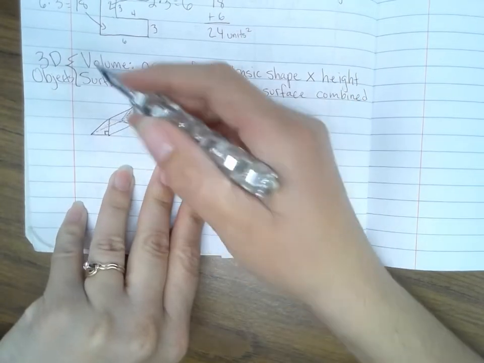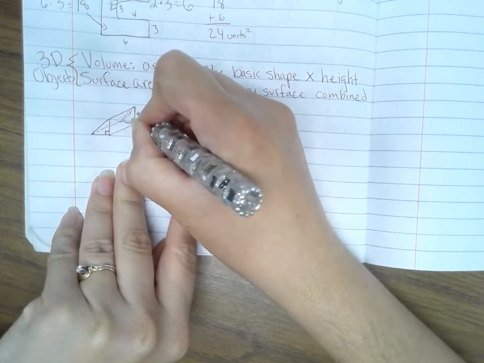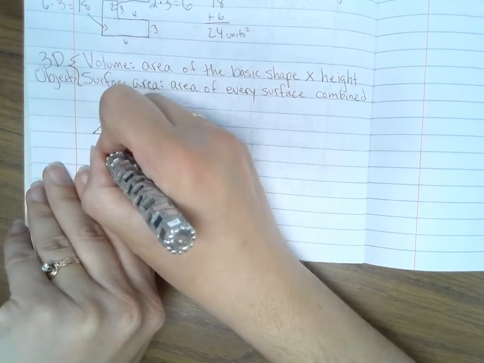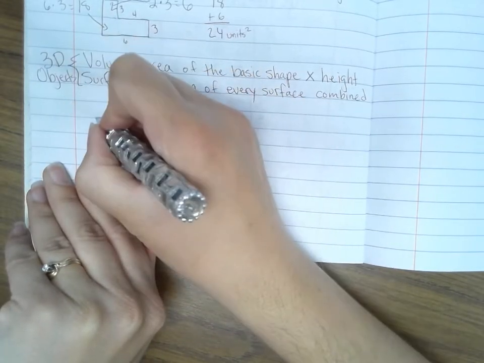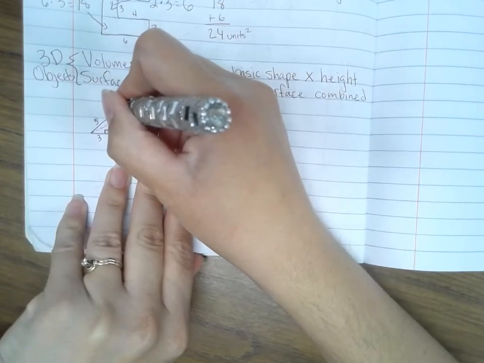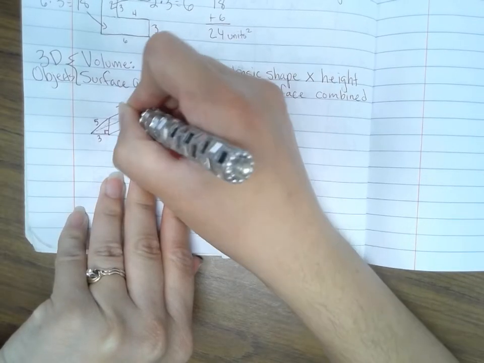Looking at this, if I'm finding the volume, my basic shape is a triangle, so I need to find the area of the triangle, which means I need measurements. So we're going to put on some measurements here. We're going to put 4. Right here I'm going to put 3. Right here I'm going to put 5. And right here I'm going to write 7. Let's make it inches.